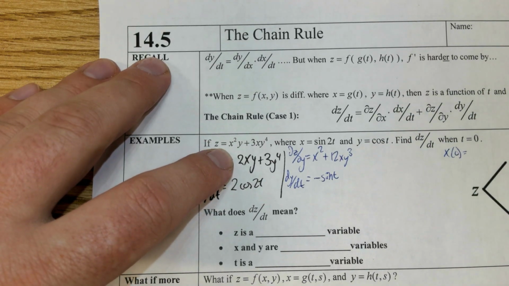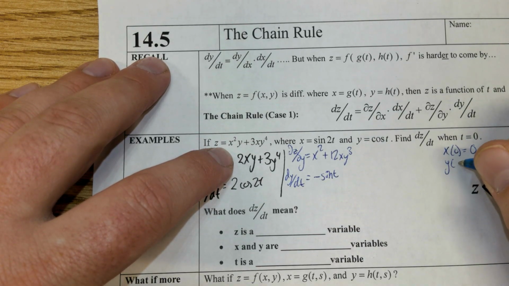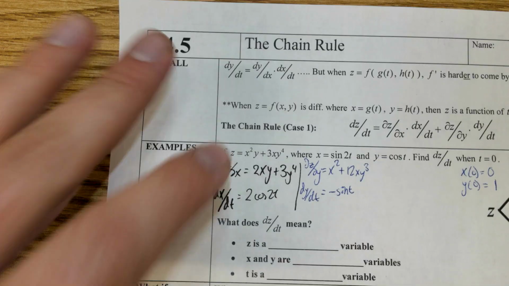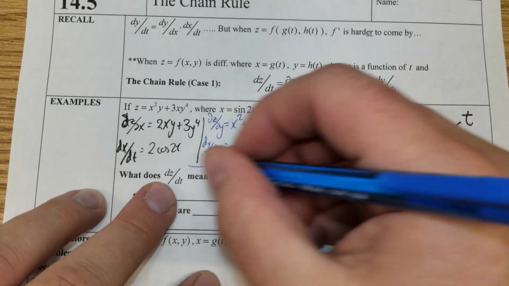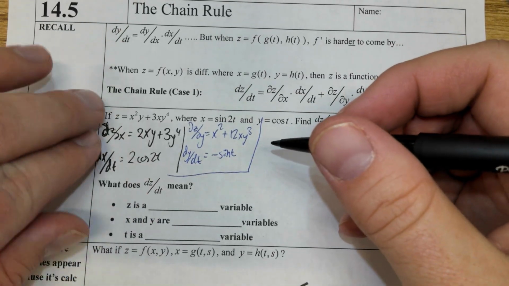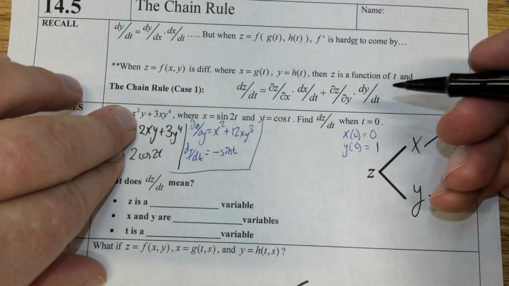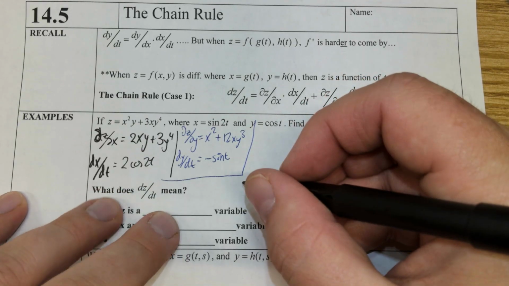What is x when t is 0? x is 0. What is y when t is 0? Well, y is 1. So I'll keep that in mind as I build out what is dz dt. Because dz dt is kind of a monster when I'm multiplying. I have to multiply the change in x's and multiply the change in y's.